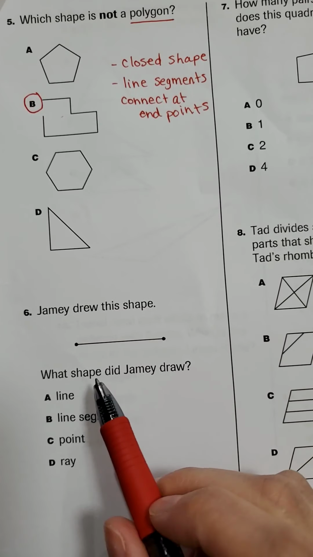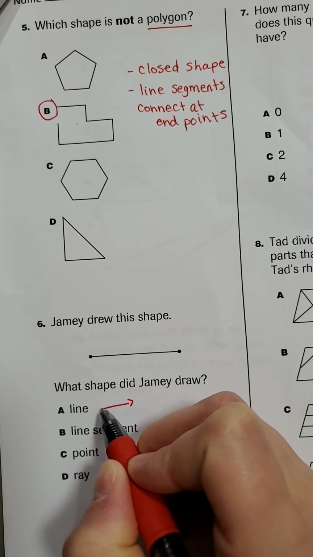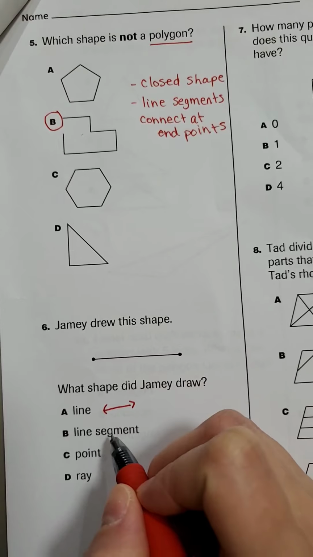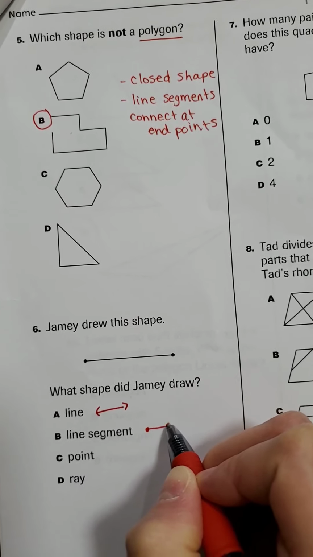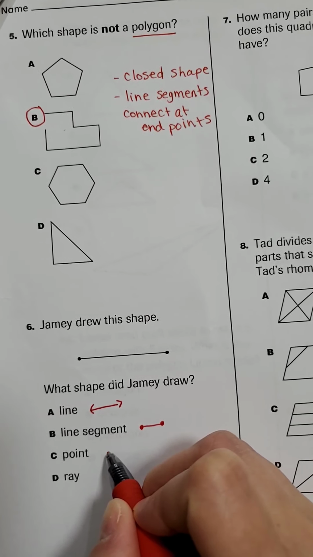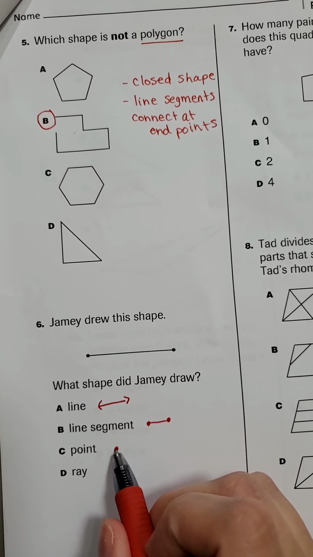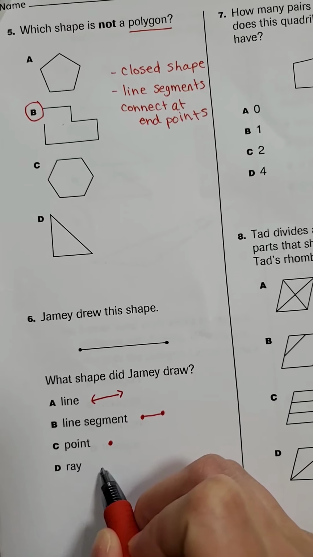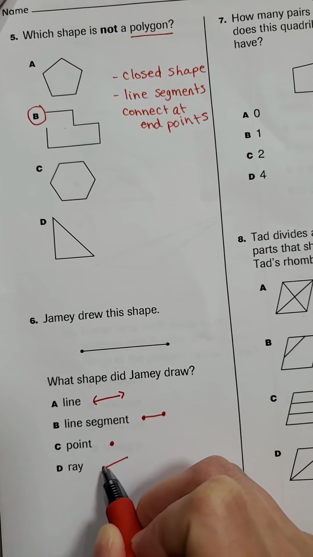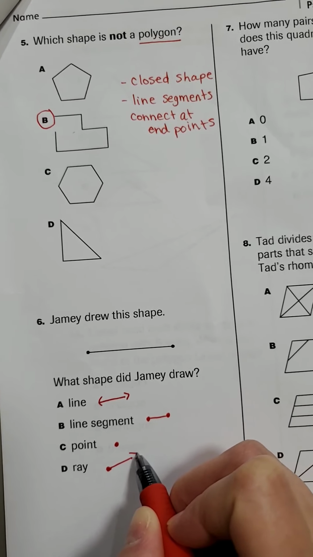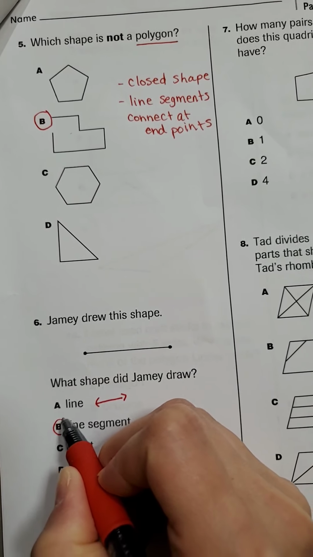Jamie drew the shape. What shape did Jamie draw? So a line, we know it'll keep on going, right? A line segment is a line that has 2 endpoints. A point is just that one little spot. It's a point in a certain location. A ray is a line, right? And it has 1 endpoint and it continues in 1 direction. Okay, so he drew a line segment.